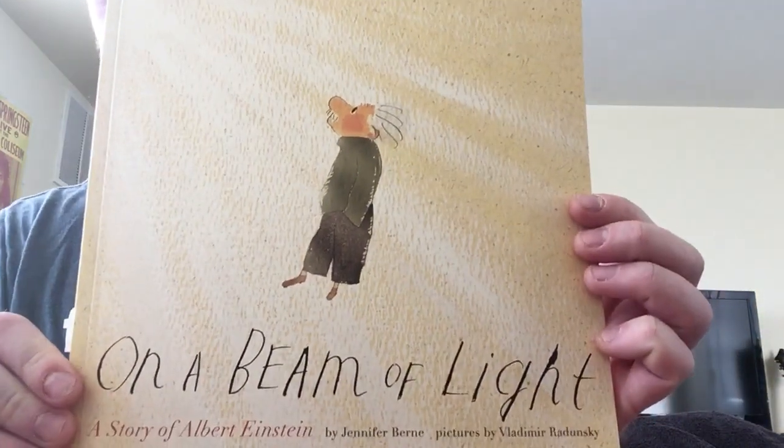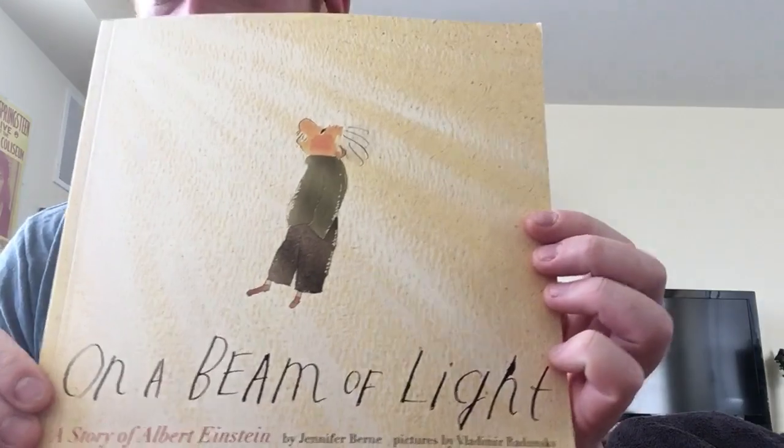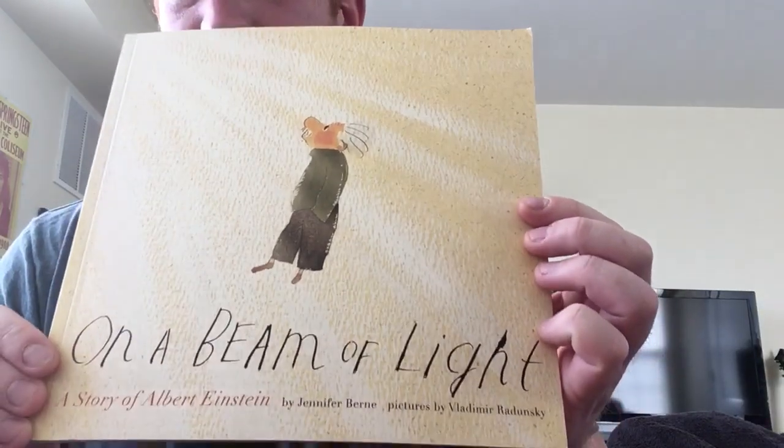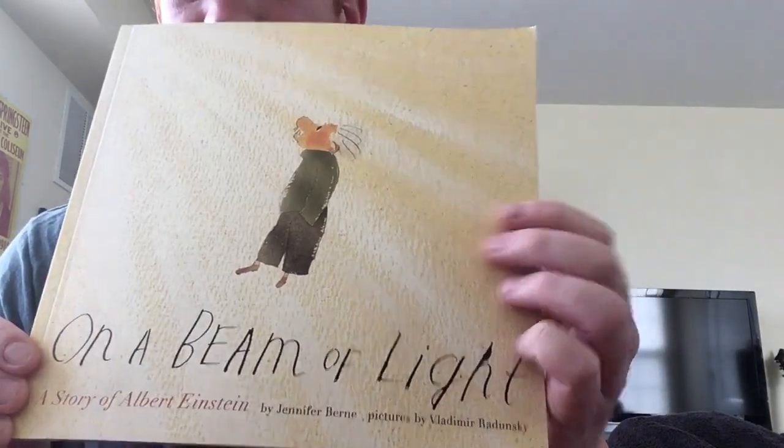So the story that we're going to read today is going to be called On a Beam of Light, and it's a story of Albert Einstein. It's a book by Jennifer Byrne, and the pictures are by Vladimir Radunsky. This is what the book looks like. So just from the cover, we can see that he's looking up to a beam of light. So that just shows that he's very thoughtful. He's thinking, he's noticing his surroundings.